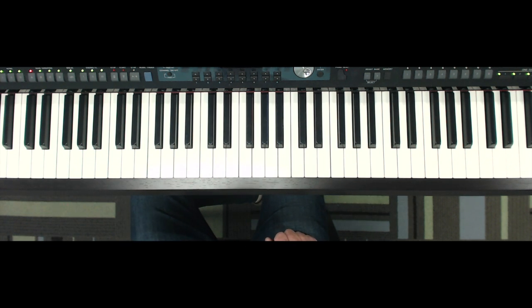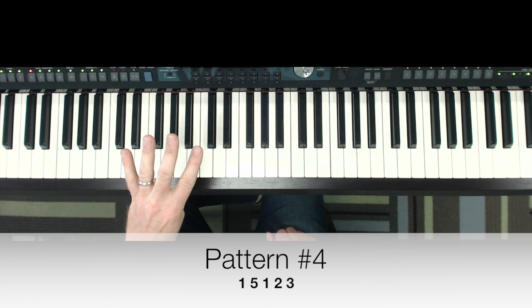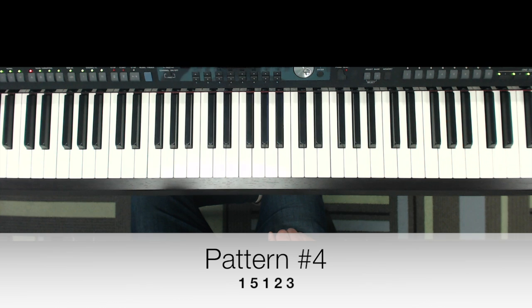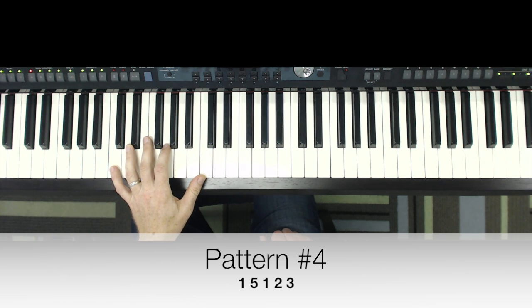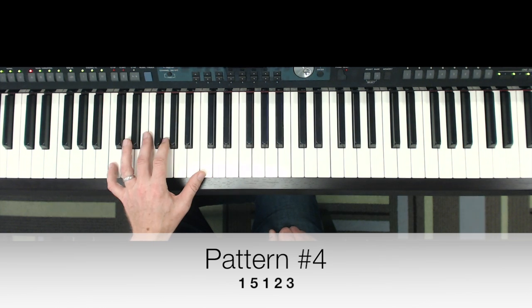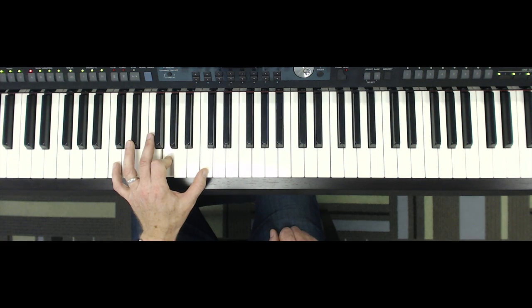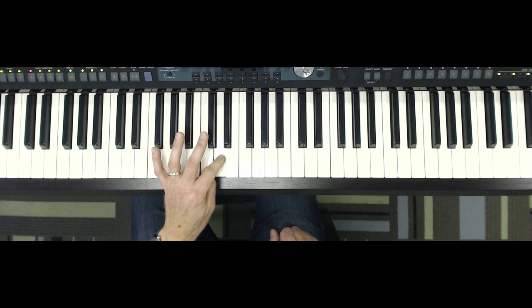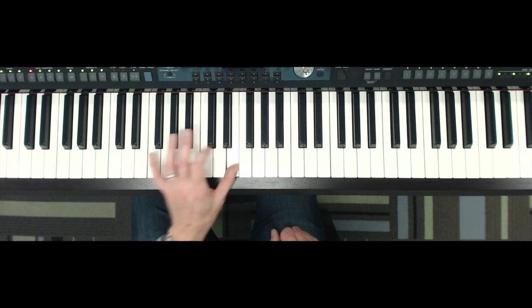Okay, now moving on from there, we have pattern number 4. And number 4 is very similar to the last two, and it kind of combines them a little bit into one. Let me show you what I mean. It's 1, 5, 1, 2, 3. So we do 5th finger, 2nd finger, thumb, 2nd, thumb again.